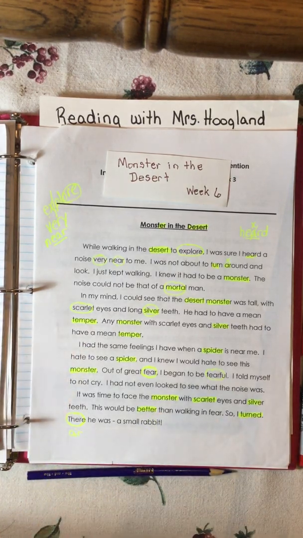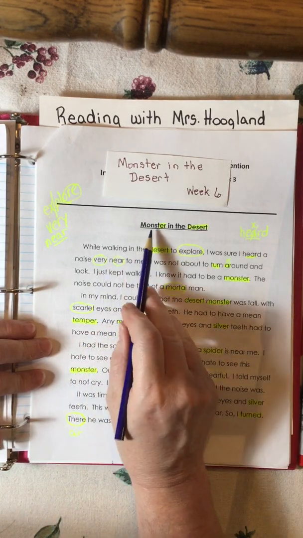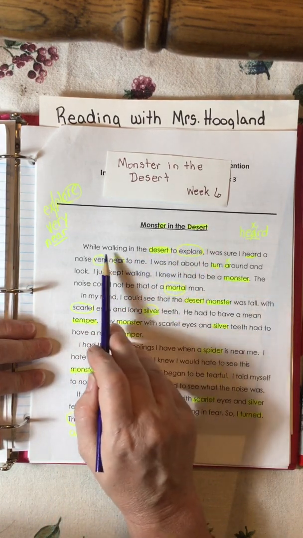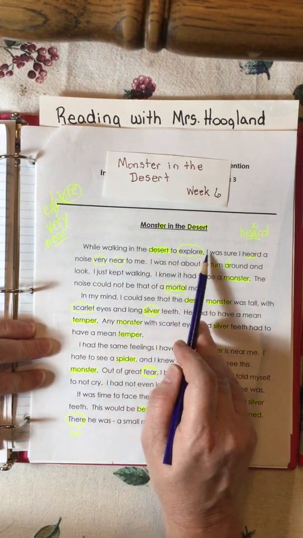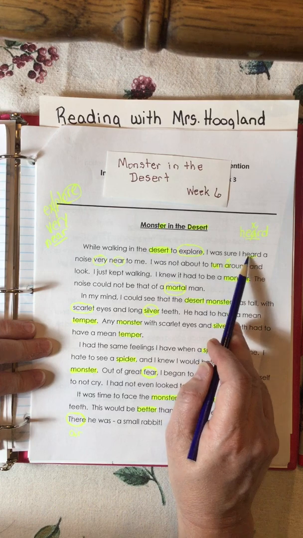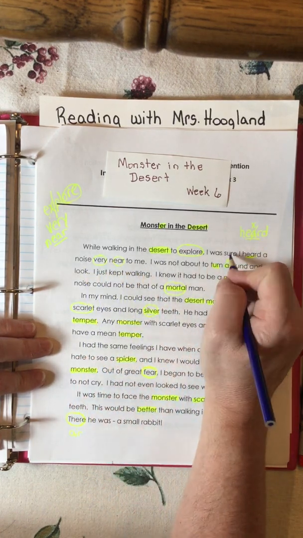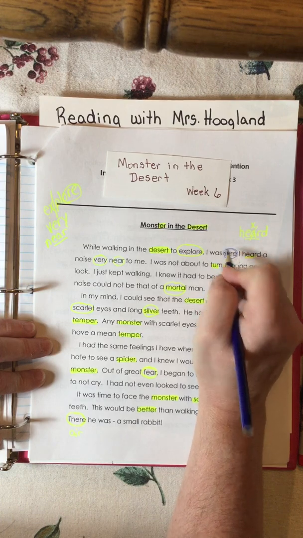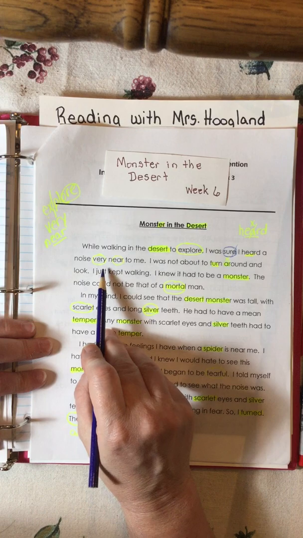All right, friends, ready? So the rest of the words are essentially sight words. So we want to see kind of what this story is about. Monster in the desert. While walking in the desert to explore, I was sure I heard a noise very near to me. This word sure, you don't hear the E, okay?